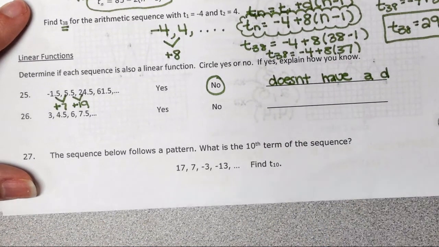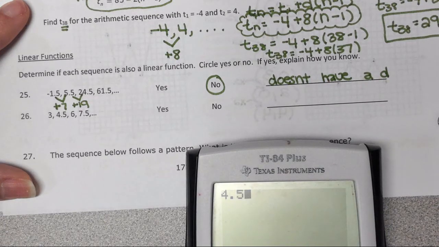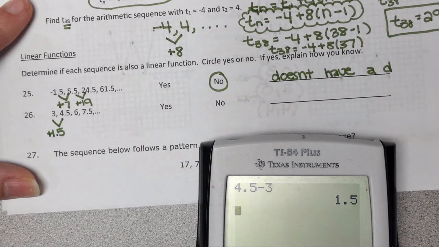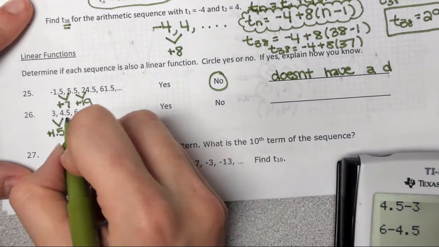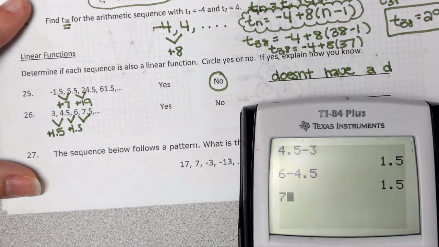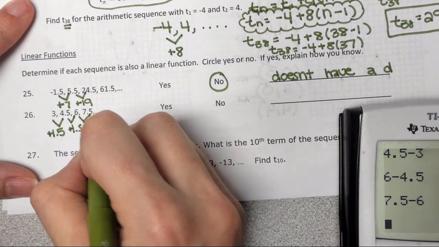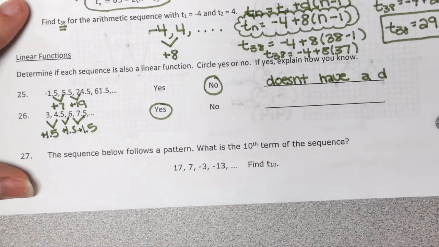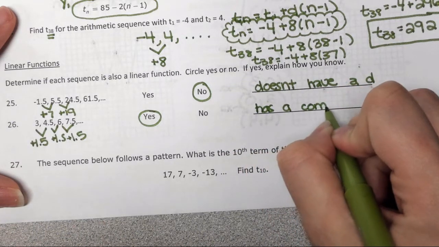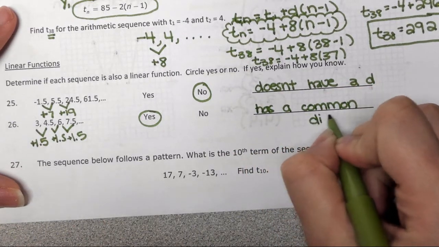So let's try this one. 4.5 minus 3. That's plus 1.5. 6 minus 4.5 is plus 1.5. 7.5 minus 6 is plus 1.5. So this is linear because it has a common difference.